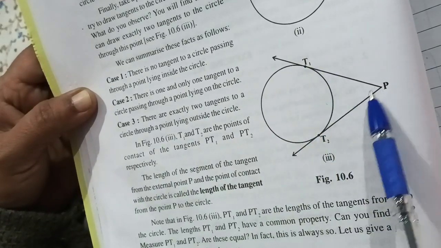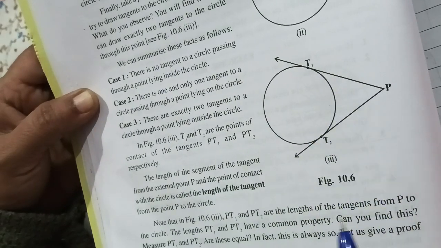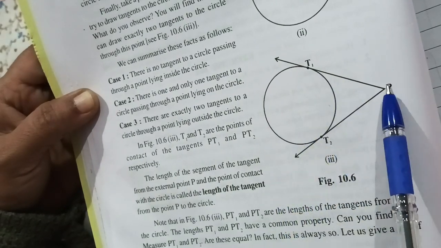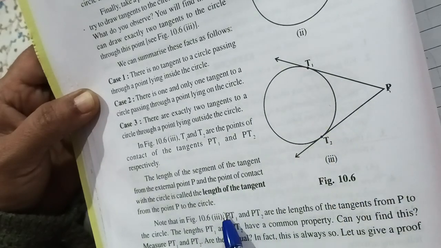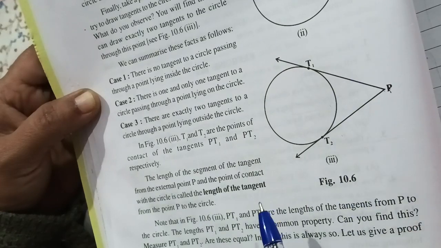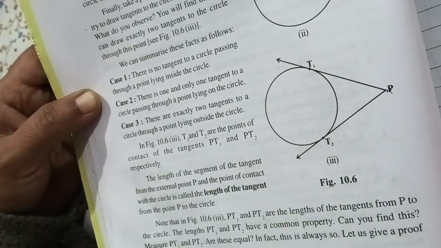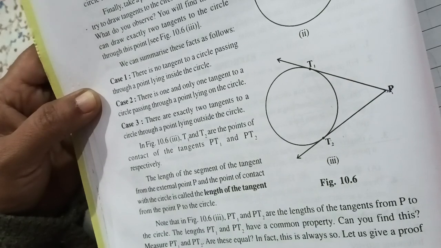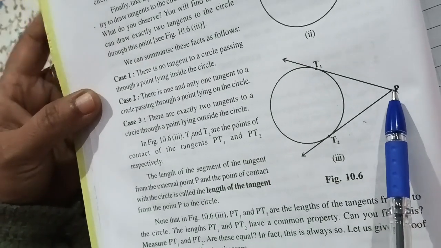Through it, we can draw two tangents, PT1 and PT2, and PT1 is always equal to PT2. This is called the length of the tangent from a point.